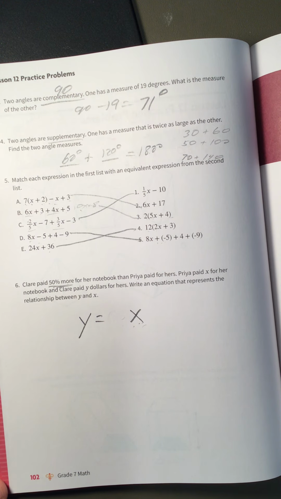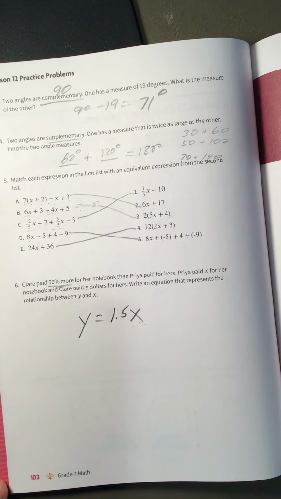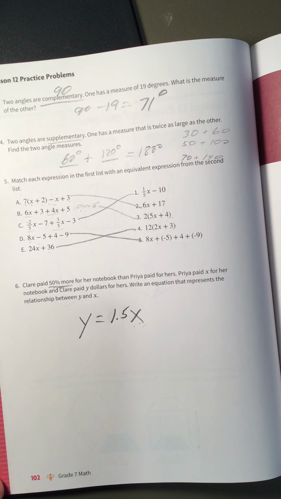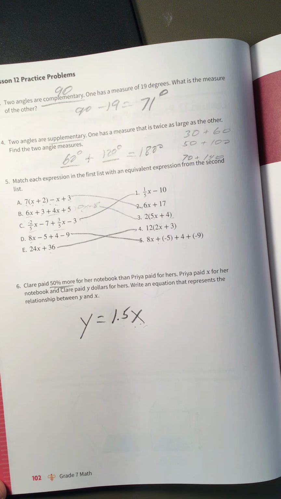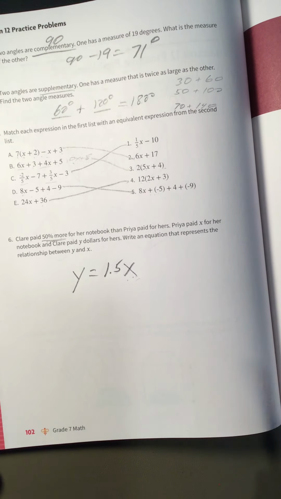What is the decimal for 150%? It is 1.5. And you could try it. I mean, if she paid, let's say, $10 for the notebook just because it's a nice, easy number, Claire would pay 1.5 times 10, which is 15. 50% more. Okay, so that concludes our homework.